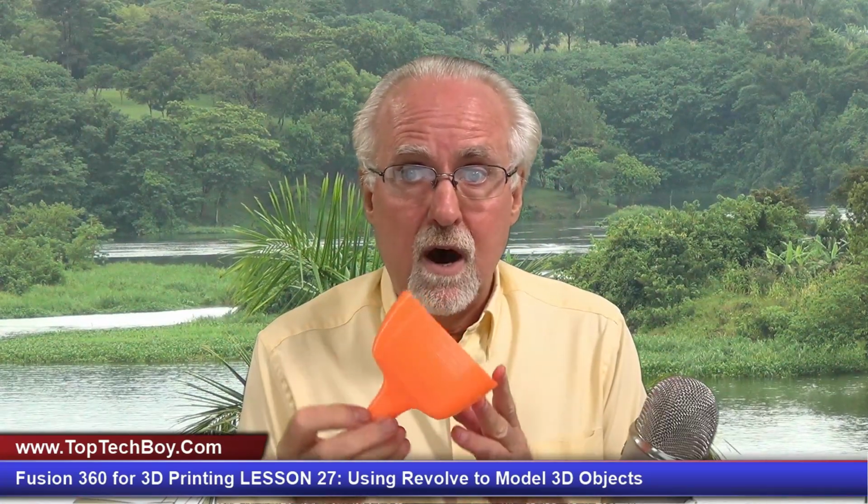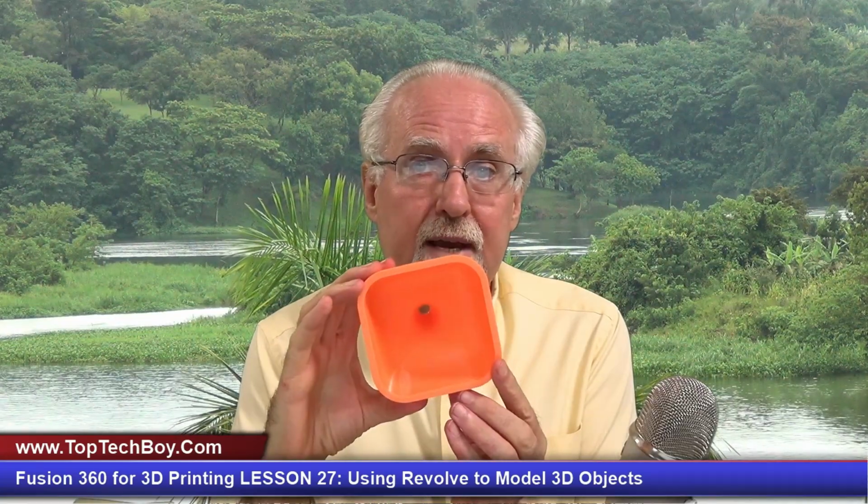Remember a couple of lessons ago, I showed you how to use the Loft tool to sculpt a complex 3D shape like this funnel. You can think of it as starting with a two-dimensional shape and extruding it, but as you extrude, you go from one shape, like a square base, up to another shape, a round nozzle. That modified extrusion is perfectly handled by the Loft tool.